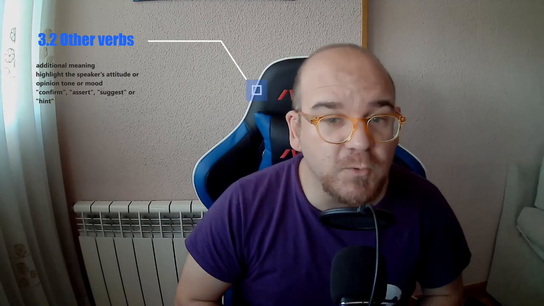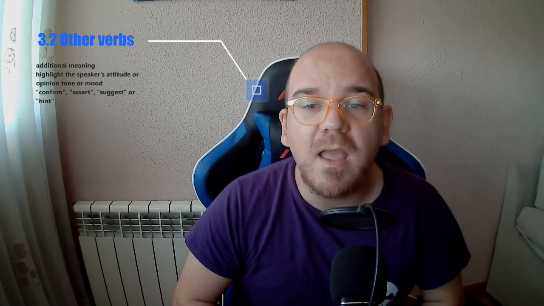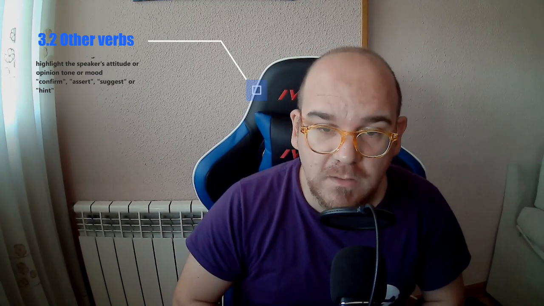The choice of reporting verb is important because it can convey additional meaning beyond simply reporting speech. Different reporting verbs can be used to highlight the speaker's attitude or opinions towards the reported speech, or to create a certain tone or mood. For example, using verbs like confirm or assert can emphasize the speaker's confidence in the reported information, while verbs like suggest or hint can indicate uncertainty or a lack of directness.